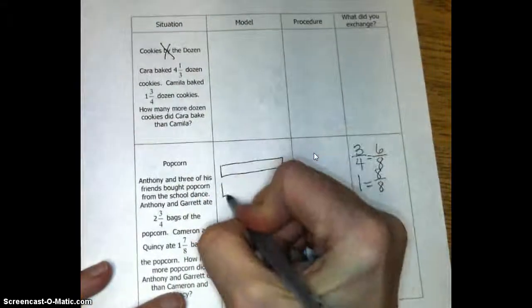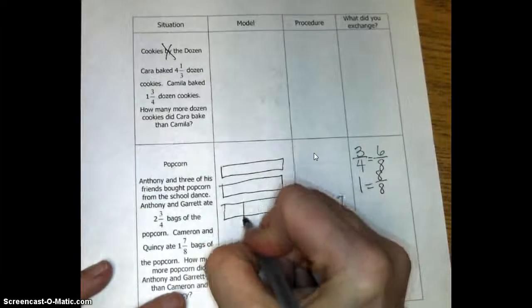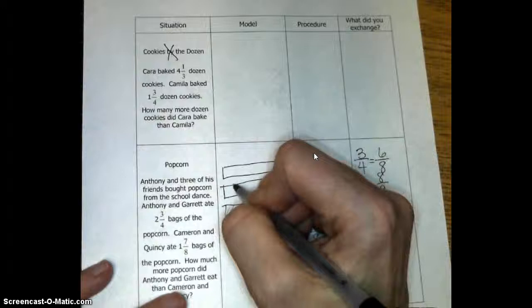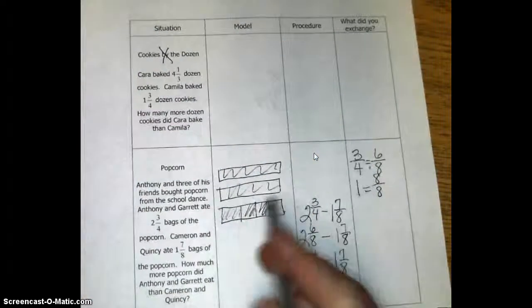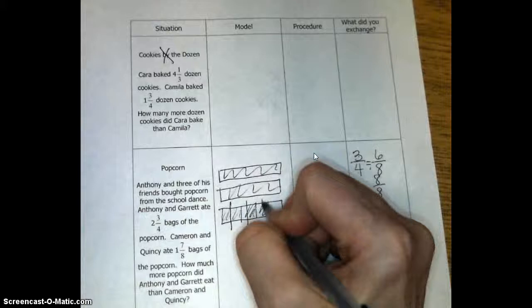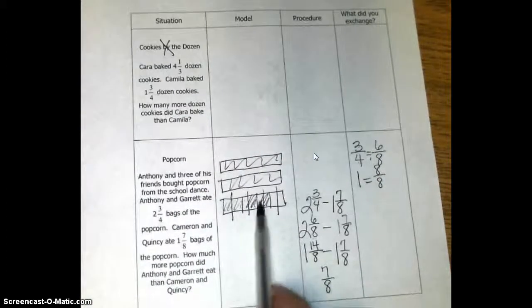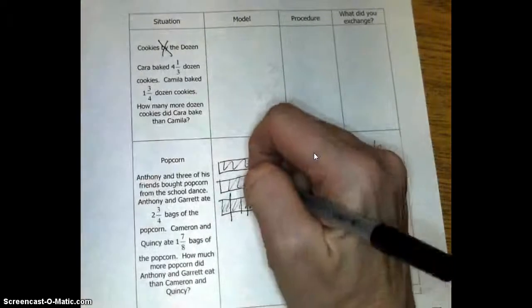What does that look like as a model? 2 3/4. See if you can do it with me. Don't wait for me to do it. You do it. So here's my 3/4, right? Here's 3/4. What's the first exchange that I made? I made 3/4 into 6/8. Do that. There's my 6/8. That's where this comes from. 2 and 6/8. Then what? We exchanged 1 whole for 8/8. Do that right now.